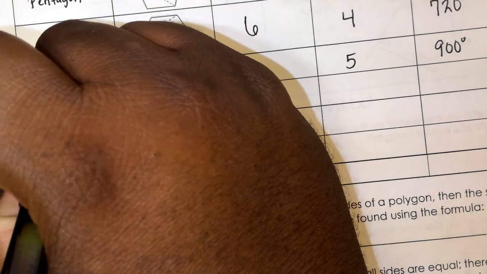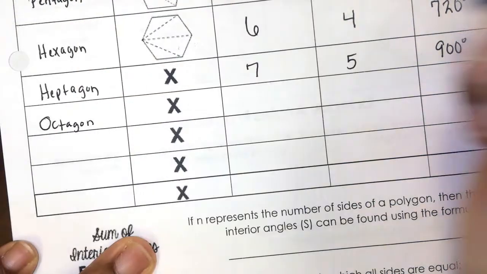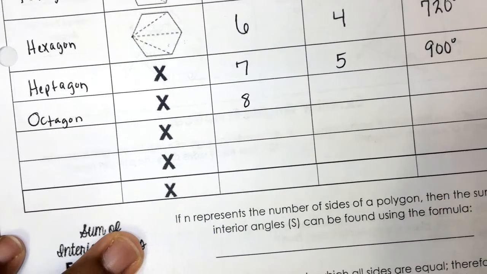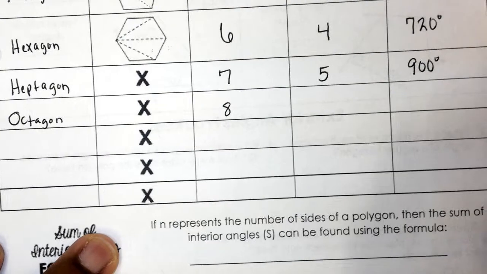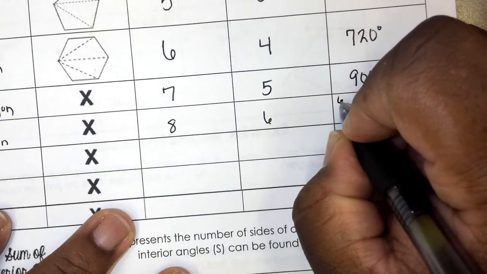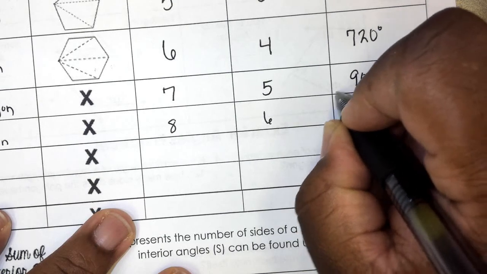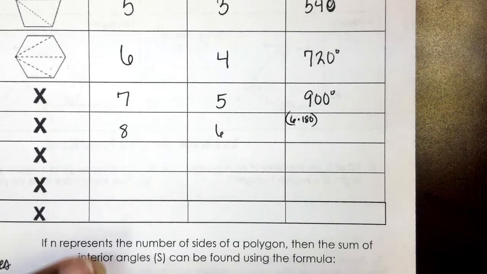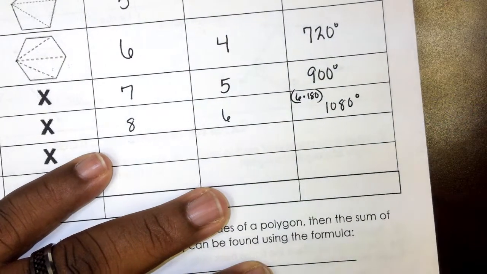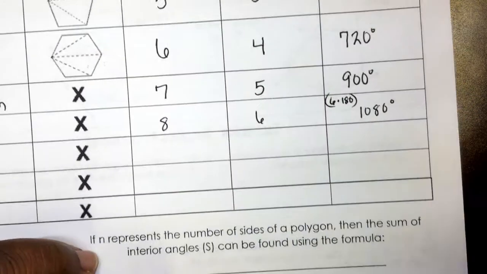Octagon is next. Eight sides, 6 triangles. So you do 6 times 180. 1080.